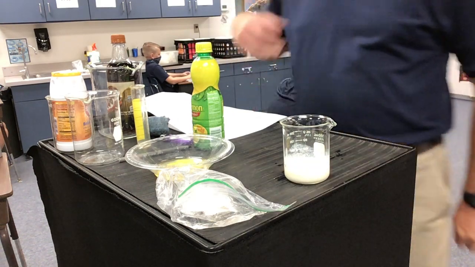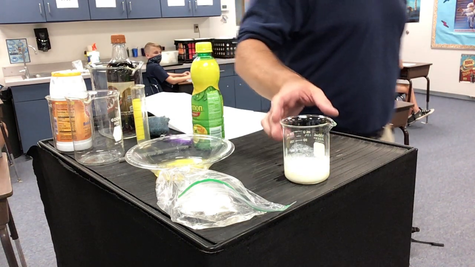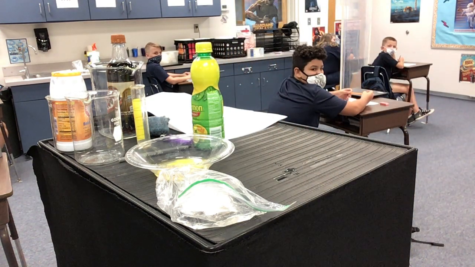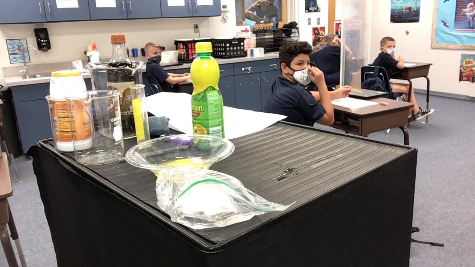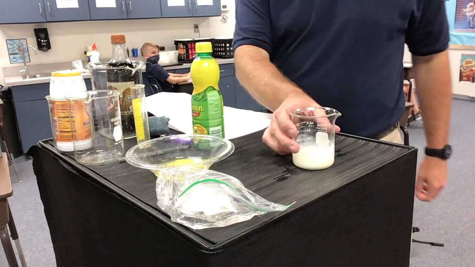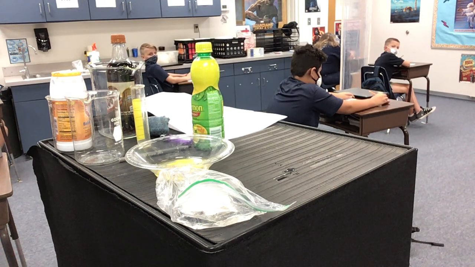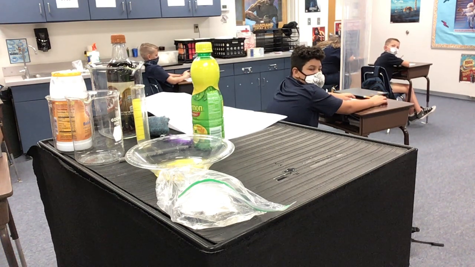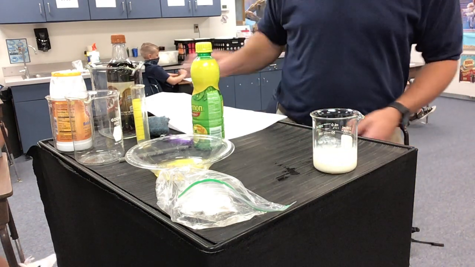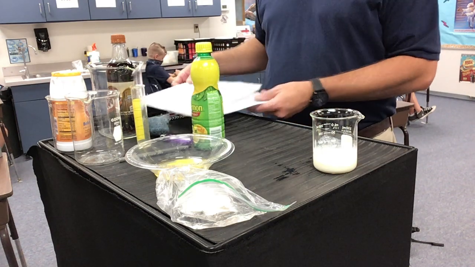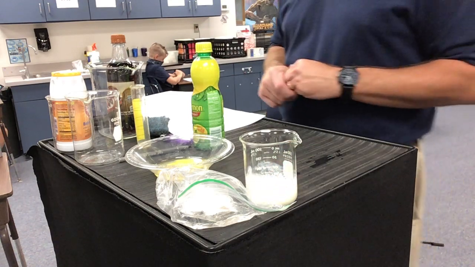The next one, odor. What should this smell like? Lemon juice. Does it smell like something other than lemon juice? Temperature change. Is it getting hotter or colder? Is it changing temperature? Or is it just staying the same? What'd you say? Nope, staying the same. We're going to let that one sit for a few seconds also.